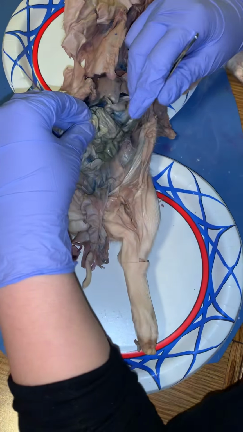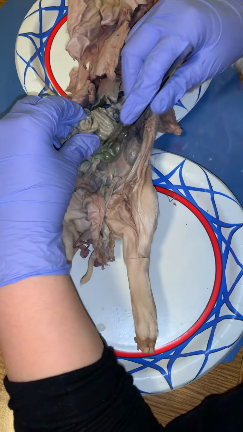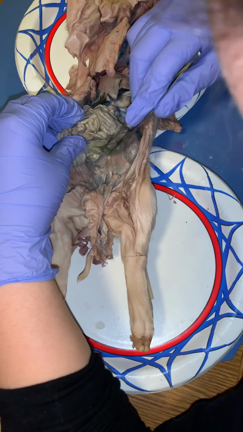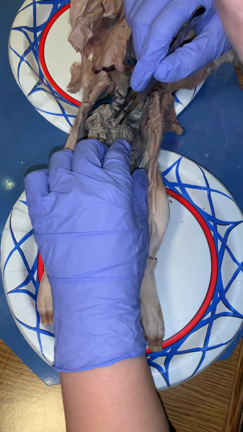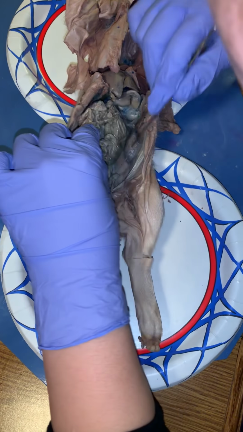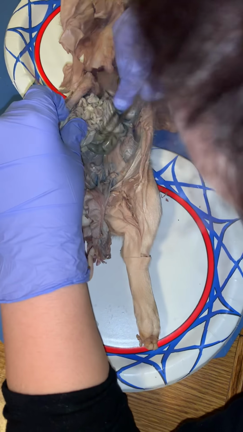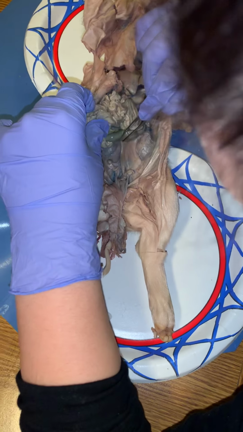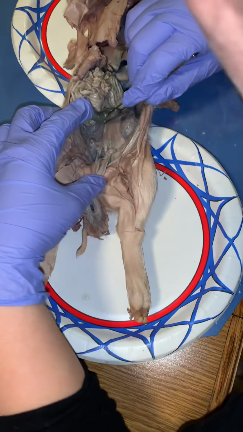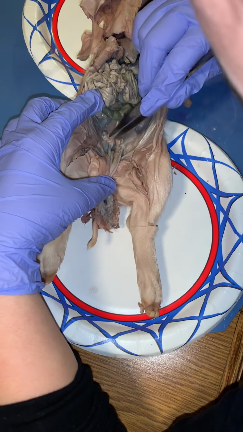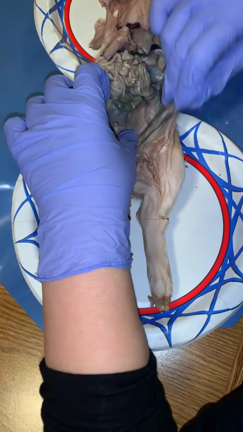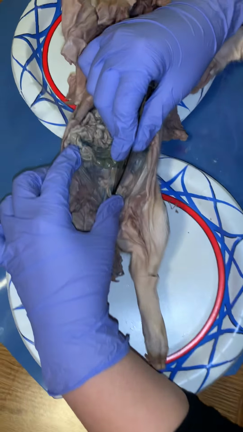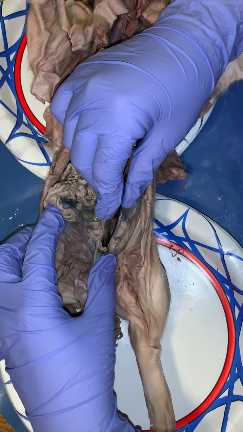So the rectum is found right here. This is the large intestine, kind of runs around right here, connects to the small intestine. So the rectum, and then the anus, actually, here's the rectum following it down, empties into the posterior side of the pig. You can see right here. I know it may be difficult to see.